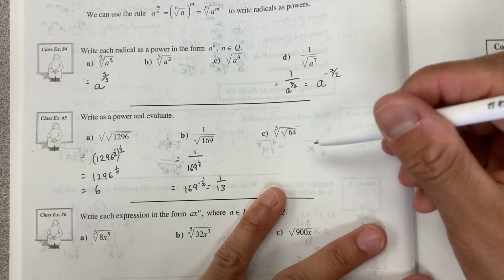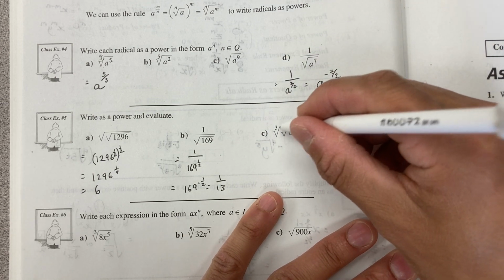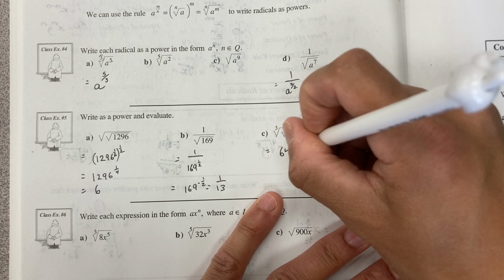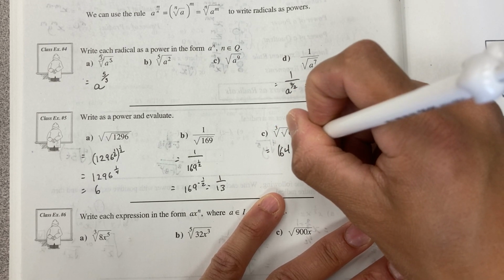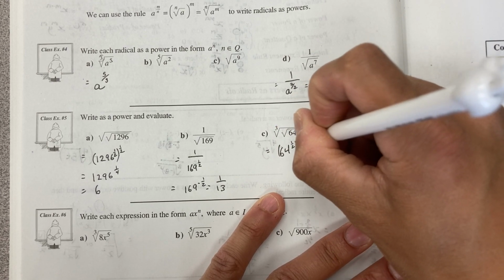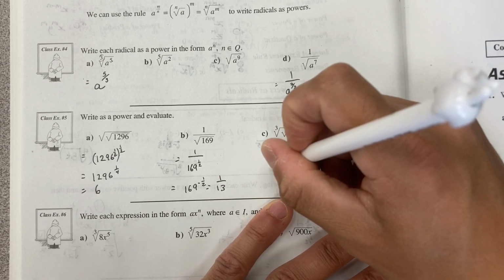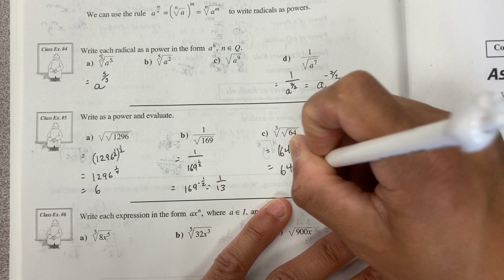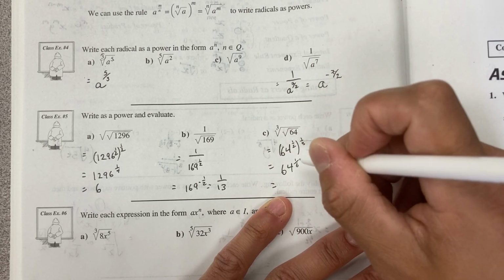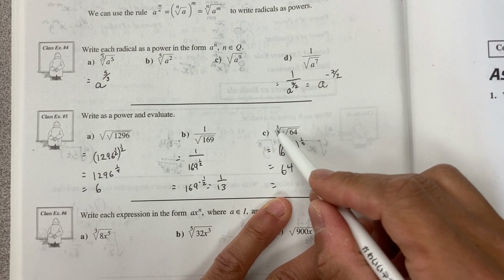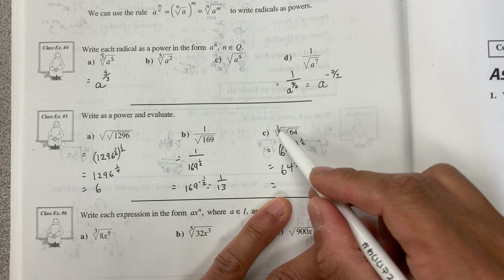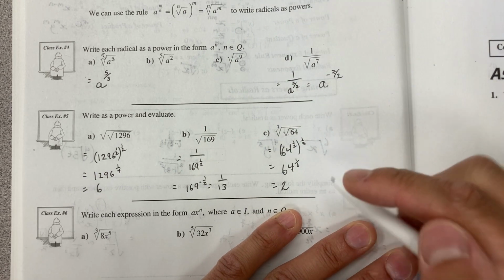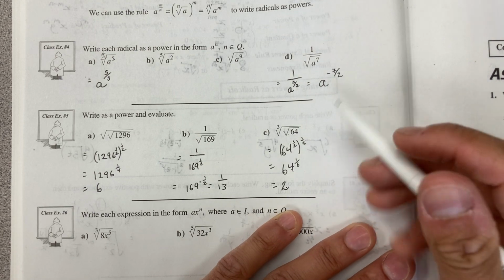And then I have the cube root of the square root of 64. So if we turn this into exponents first, 64 to the 1/2 to the power of 1 over 3. This would be 64 to the power of 1 over 6, which would equal, well, the square root of 64 is 8, and the cube root of 64 is 2. So if you punch this in your calculator, it's going to be equivalent to 2.